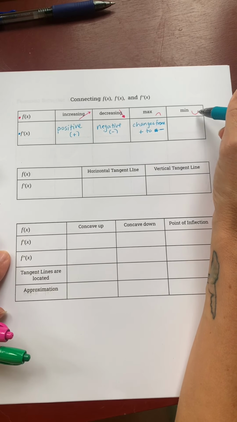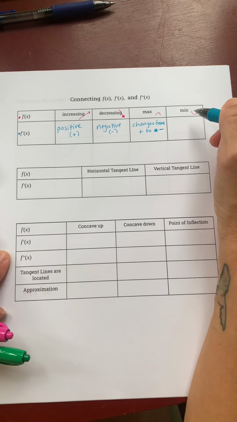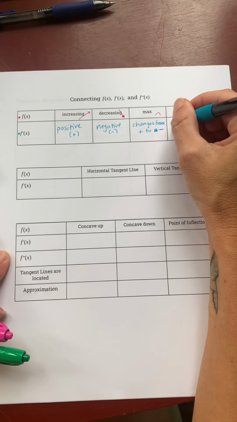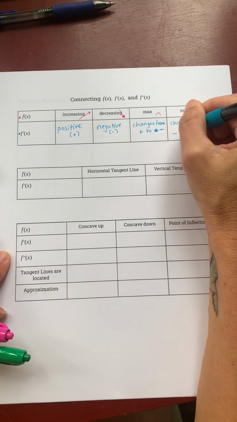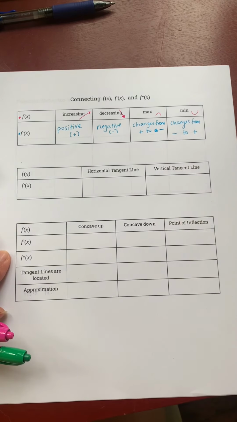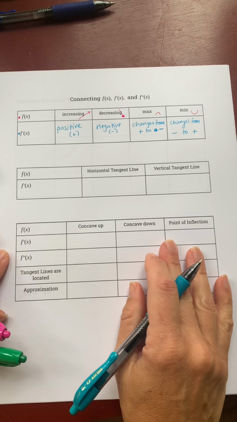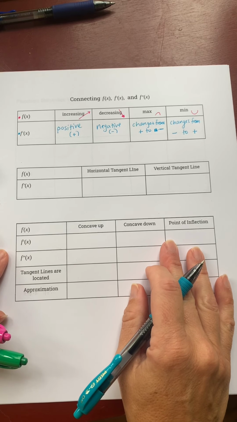What happens when we have a min? That means the function changes, or the derivative changes from negative to positive. So I put that there because when open-ended questions come up, it's really important that we say them the right way.